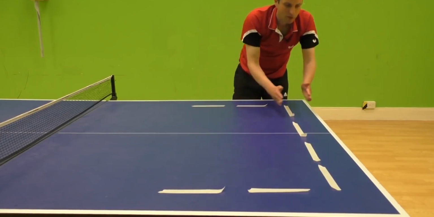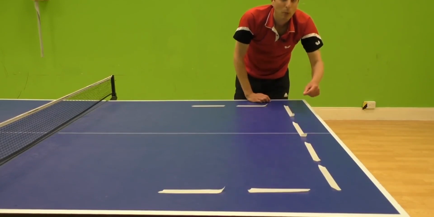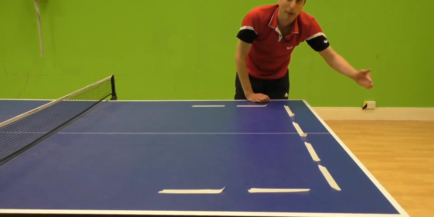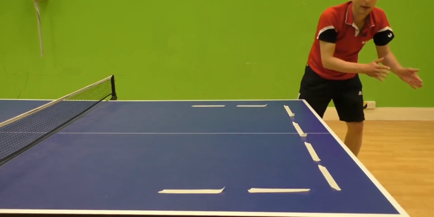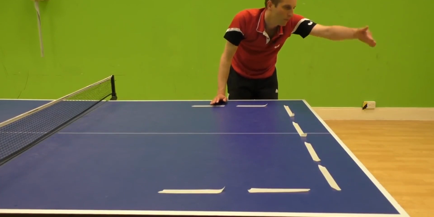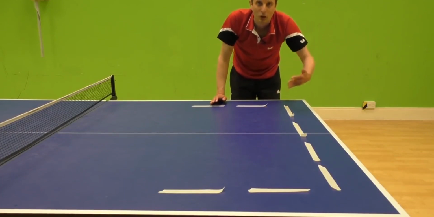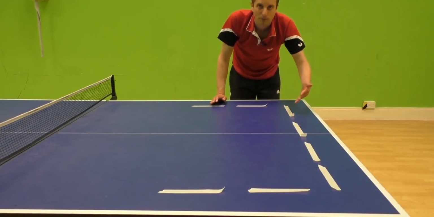So if your attacks go deep, landing in this area here, you may well force your opponent to go back off the table. Now when your opponent goes back off the table, they've got more space which they have to cover, and you're going to create some really good angles to aim for.